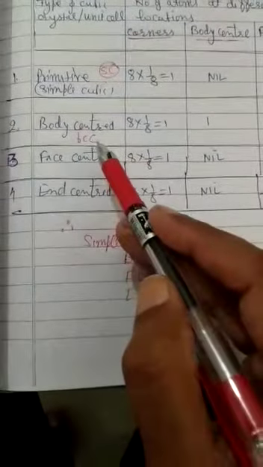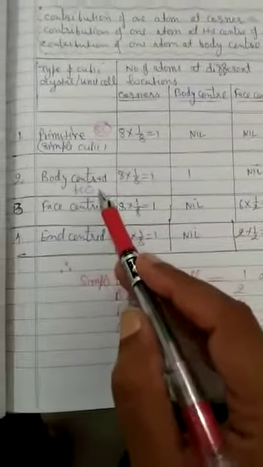In a BCC unit cell, there are 8 atoms at the 8 corners and also 1 atom at the body center. So, at corners, how many total atoms are there? Since the contribution of one atom is 1 by 8, the contribution of 8 atoms is 8 into 1 by 8 equal to 1.